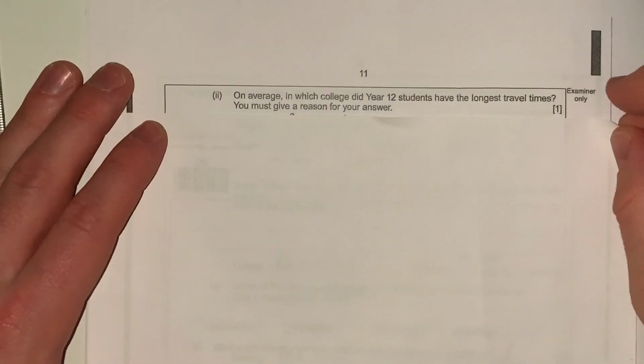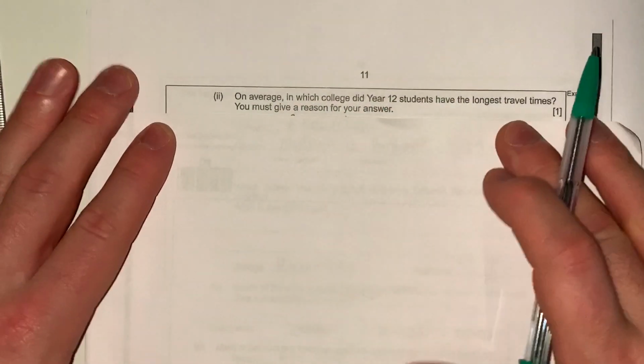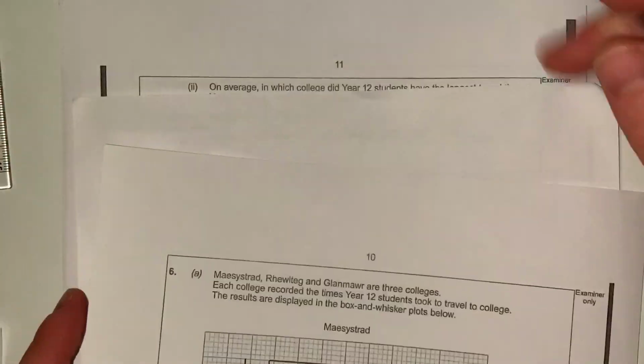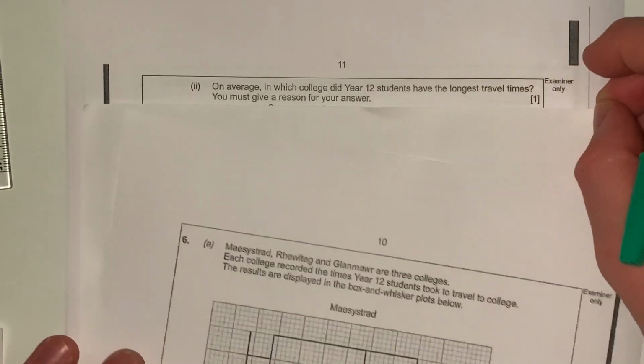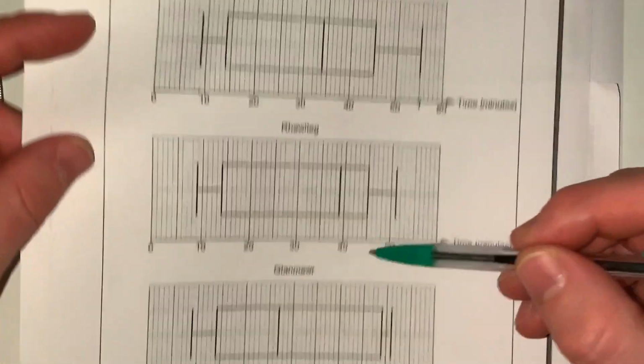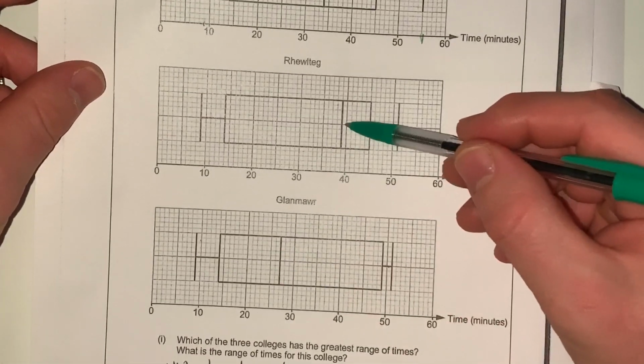Right then, when it's box plots and you see that special word "on average", you have to assume on average will always be the medians. So which one has the longest travel times? That's going to be the median, these are the ones in the middle of the boxes, furthest right. So that's this one here. Okay, and the answer is 39.